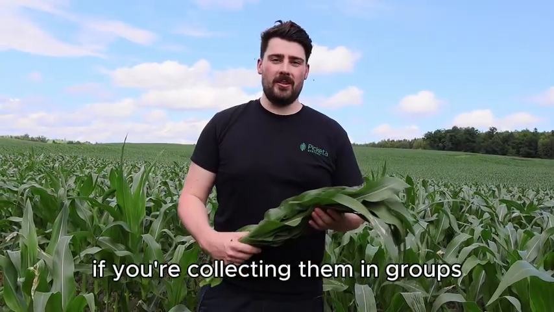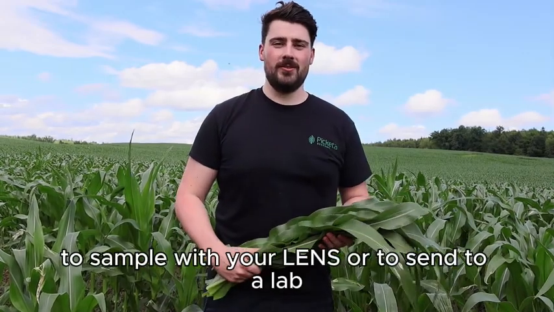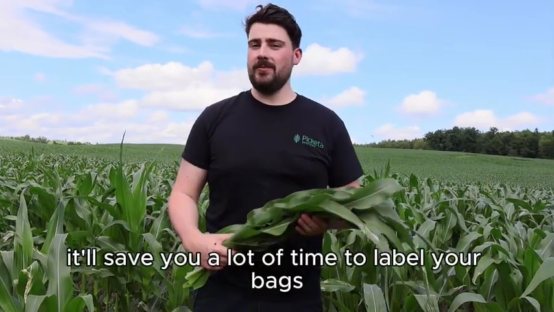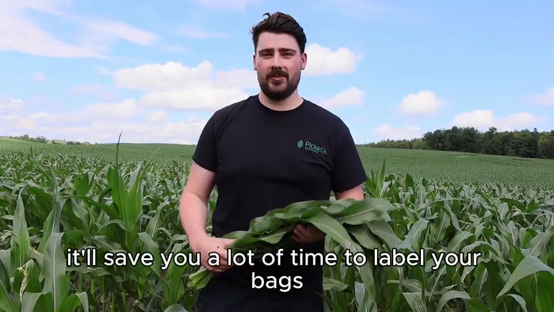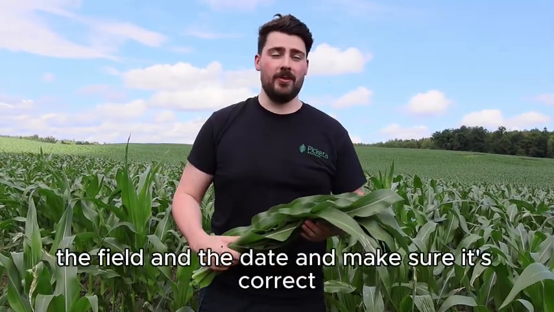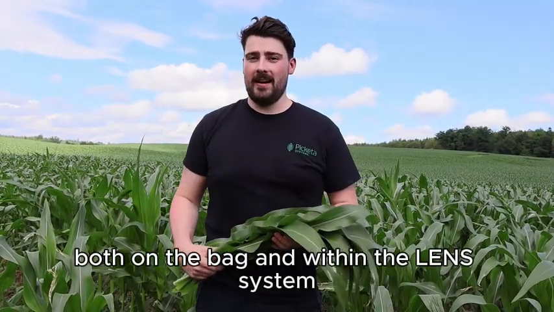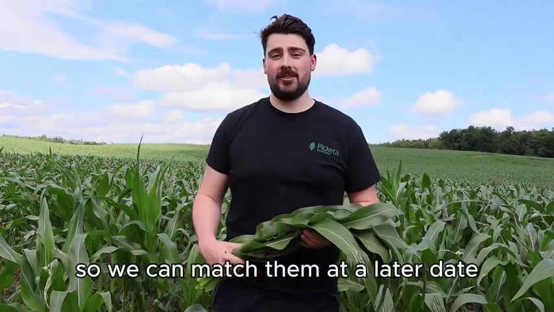If you're collecting them in groups, bring them back to the one location to sample with your lens or to send to a lab. It'll save you a lot of time to label your sample bags ahead of time. The information needed is typically the farm, the field, and the date. And make sure it's correct both on the bag and within the lens system so we can match them at a later date.